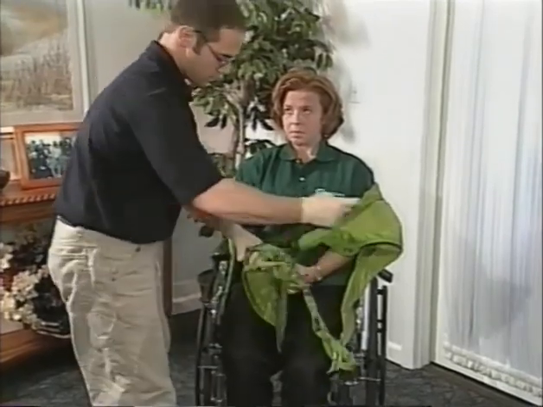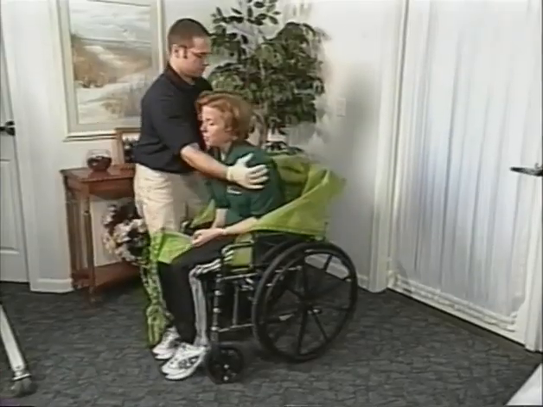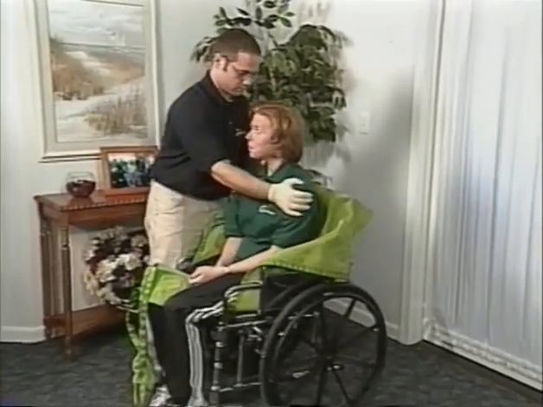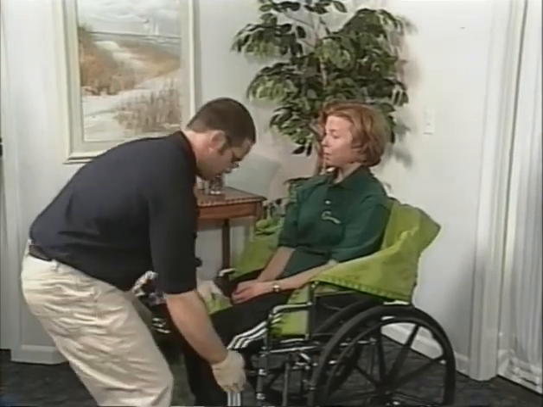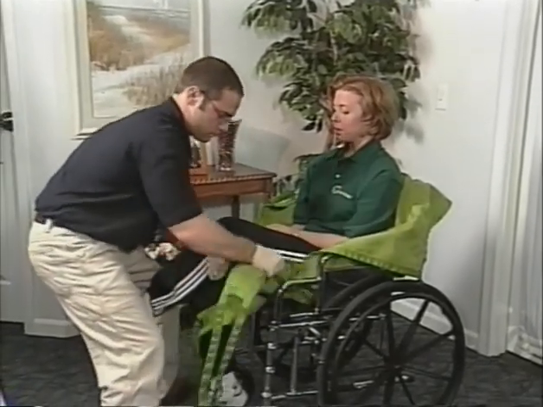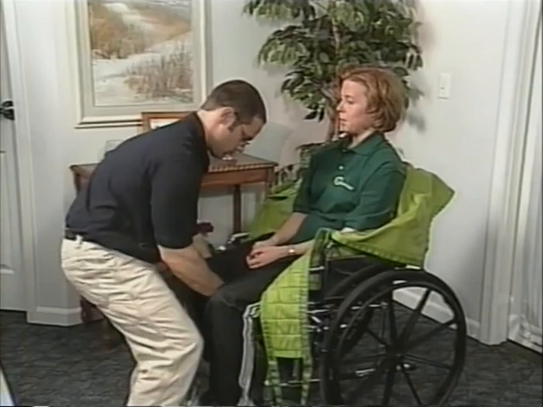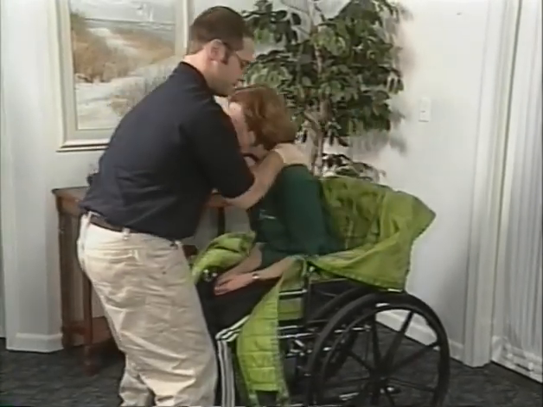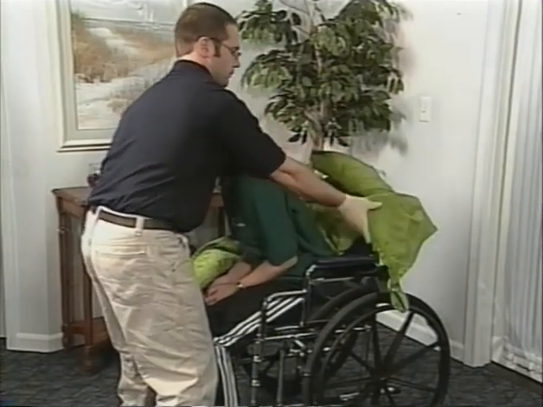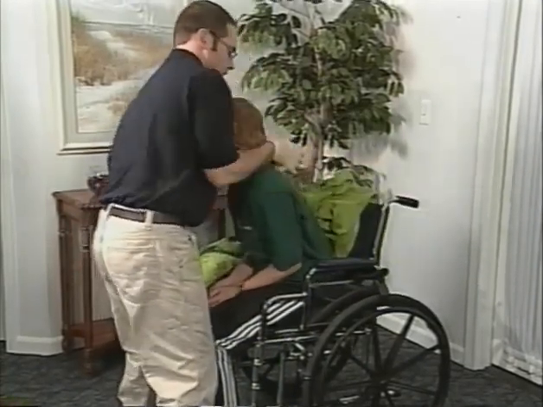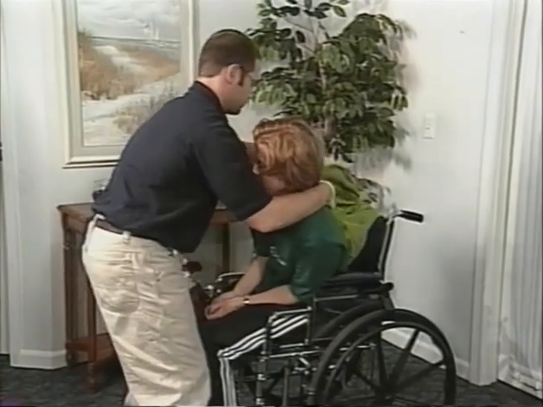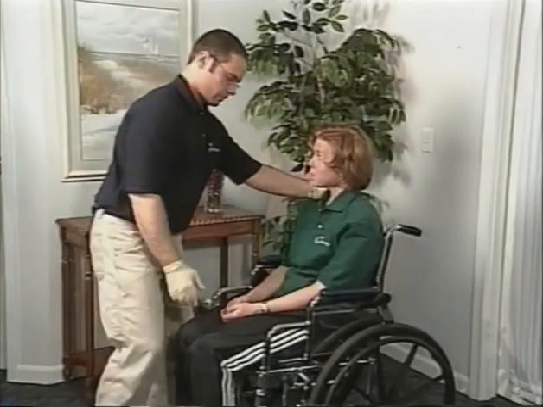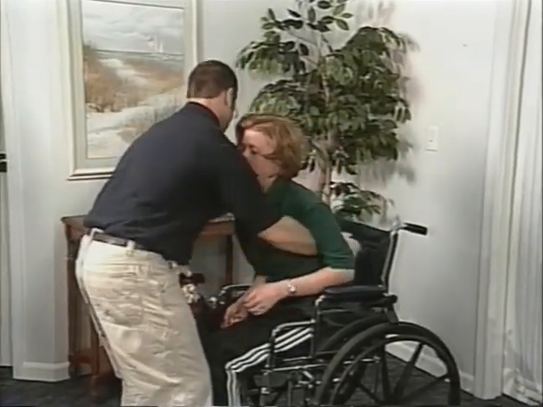Be sure the client is all the way back in the chair using the previous technique. Remove the sling straps from under the client's legs and position them on the client's sides, or remove the entire sling. Position the client in the chair as previously demonstrated.